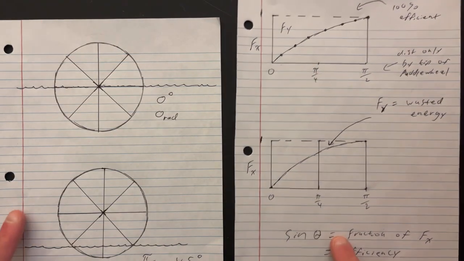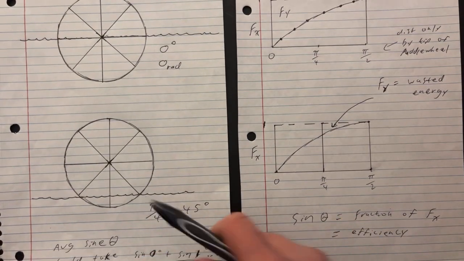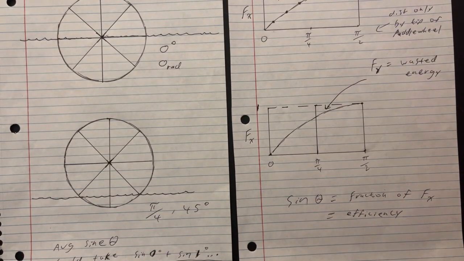When we raise the paddle wheel up so that the paddles contact the water at 45 degrees, then we only want the efficiency from pi over 4 to pi over 2. Because here's pi over 4 when the paddle contacts the water, and here's pi over 2 right here.